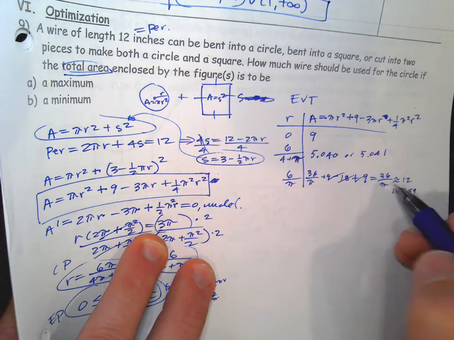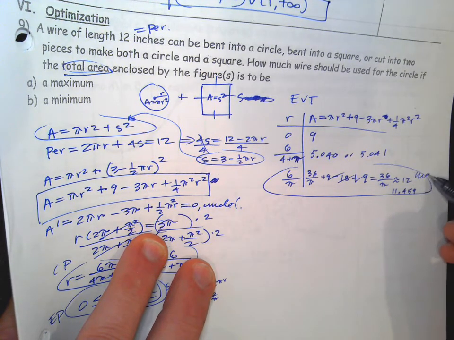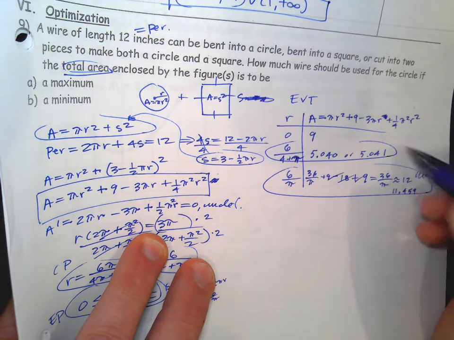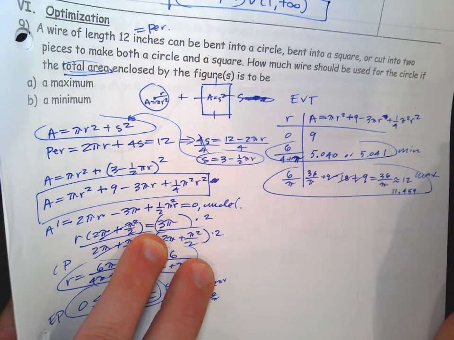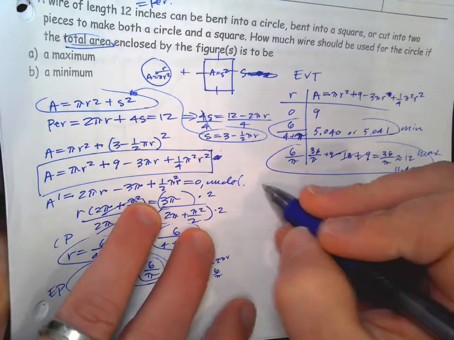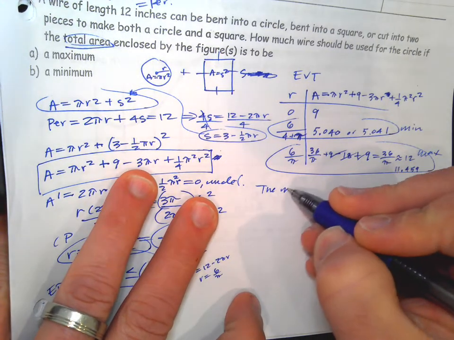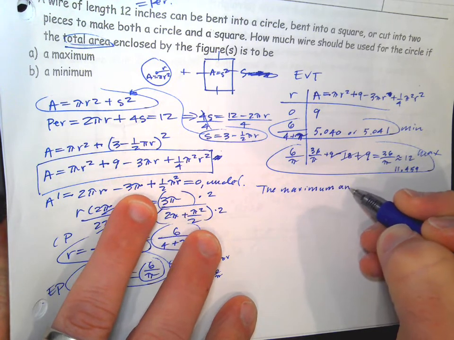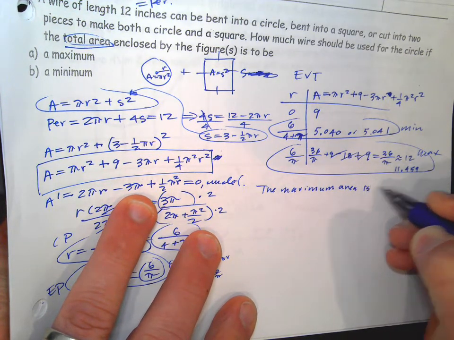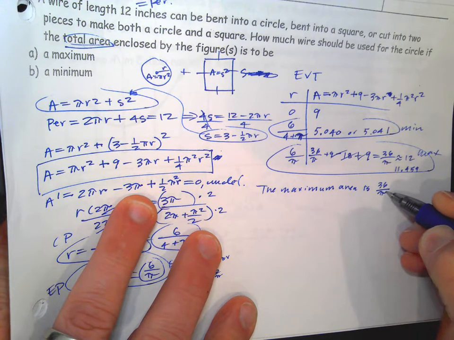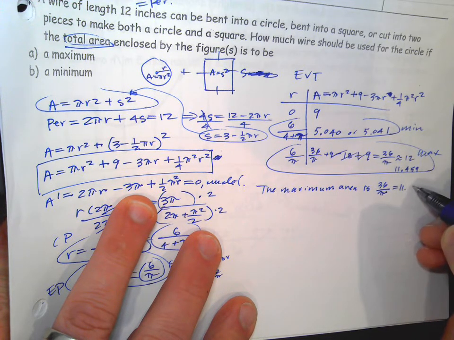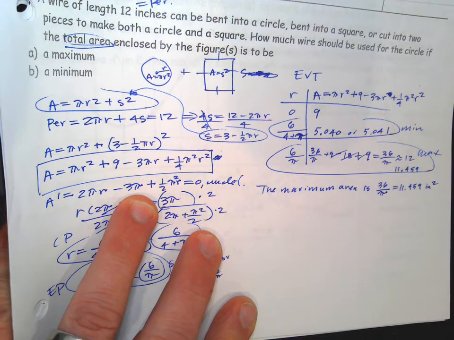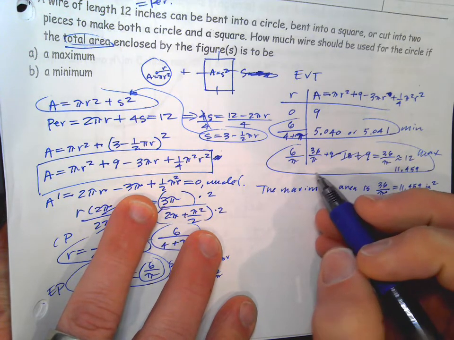So this is your max and this is your min. We were asked to do the max and the min. It's all the same work though. So we're going to say the maximum area is 36 over pi. Let's keep it exact if possible. I mean, I guess we could do decimals: 11.459. The units are inches squared. It was inches on here. Okay, so we've got to write the answer.